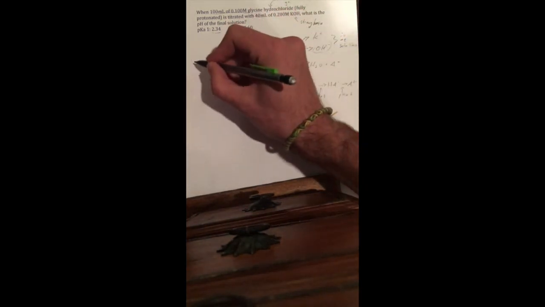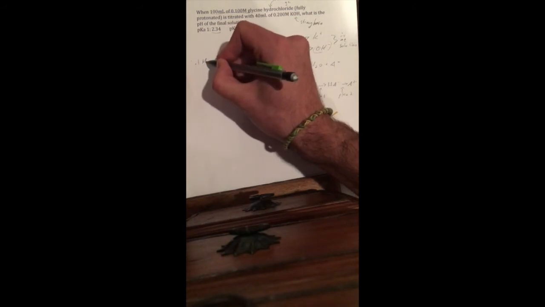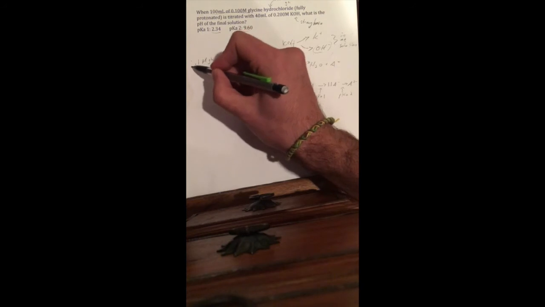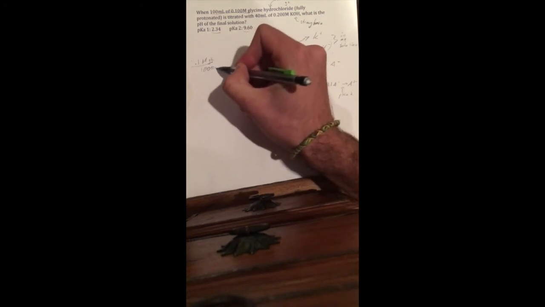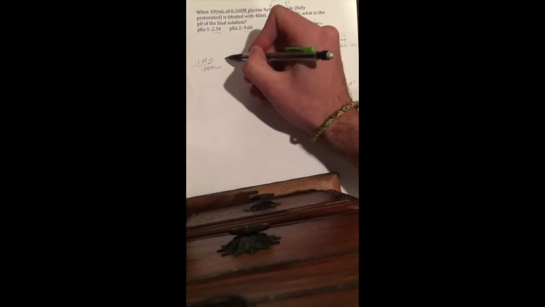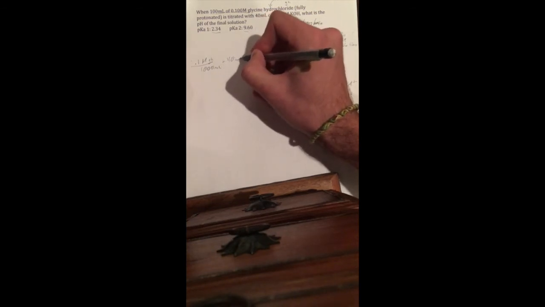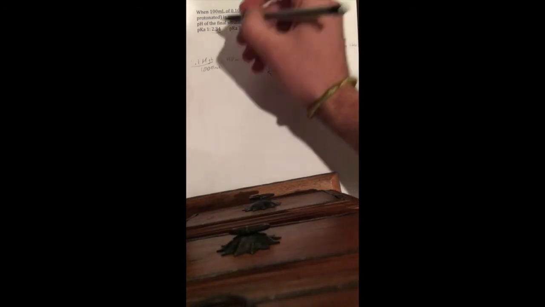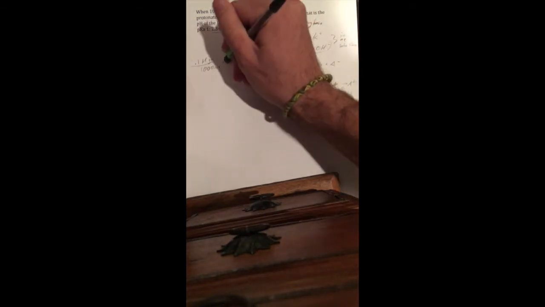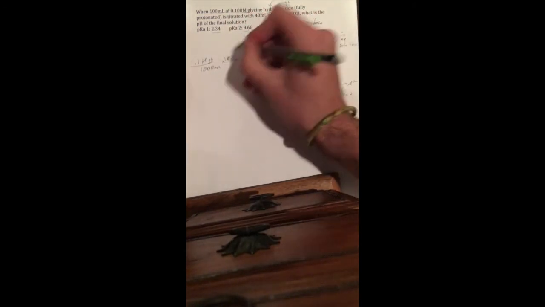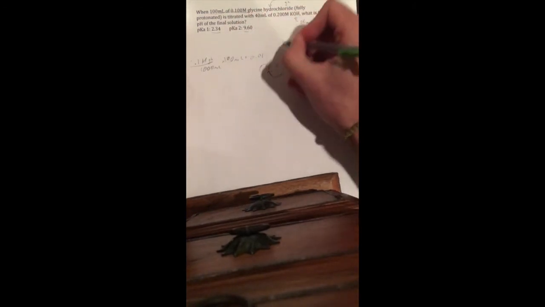So we know we have 0.1 molar of GH, glycine hydrochloride, divided by 1,000 milliliters in a liter, and times 40 milliliters. I'm sorry, that's times 100 milliliters, isn't it? Times 100 milliliters, which ultimately equals 0.01 moles.